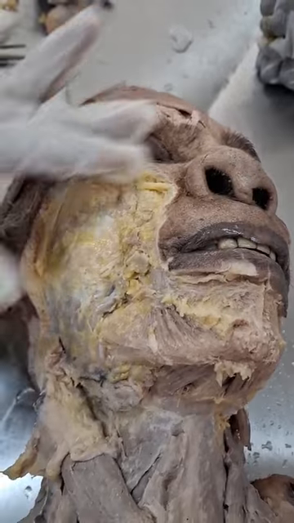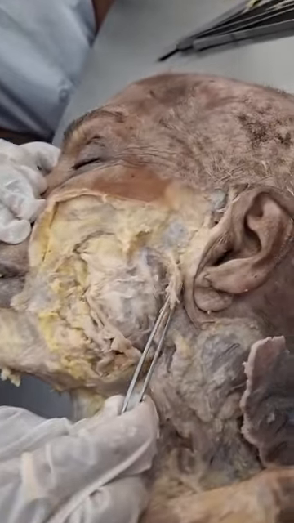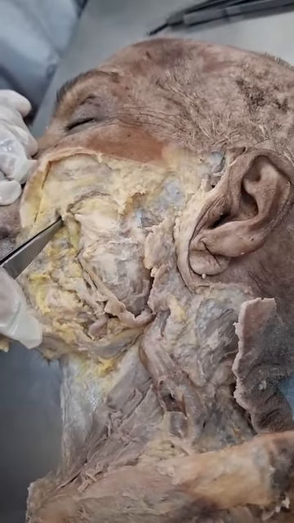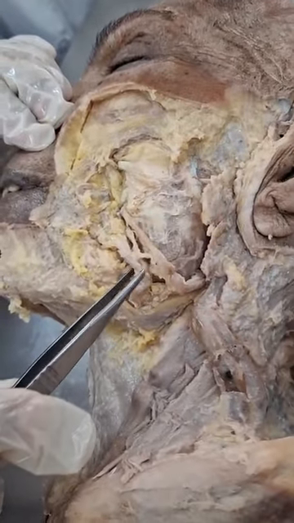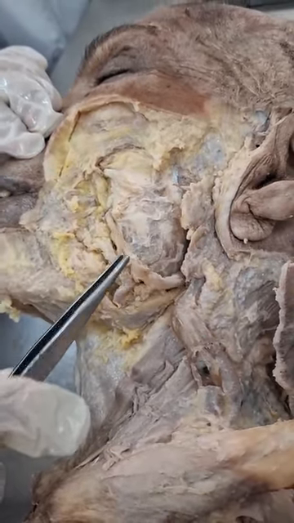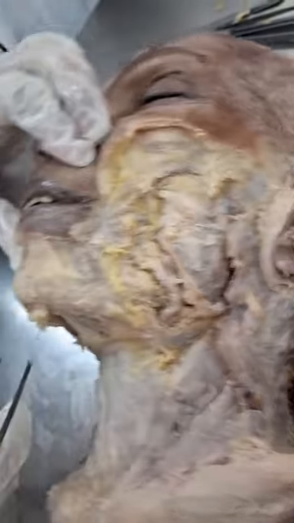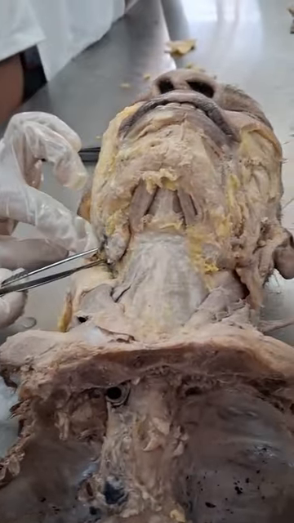And if you trace it a little more, on this side we can see the parotid gland. We can see the other structures. We can see the parotid duct piercing the buccinator. We can see the facial artery and the vein. This is the artery, this is the vein, and this is about the structures here. And this is the submental triangle and submandibular triangle.